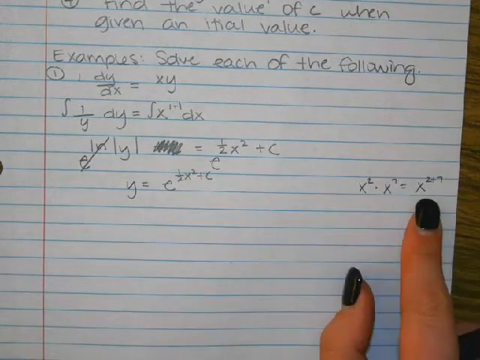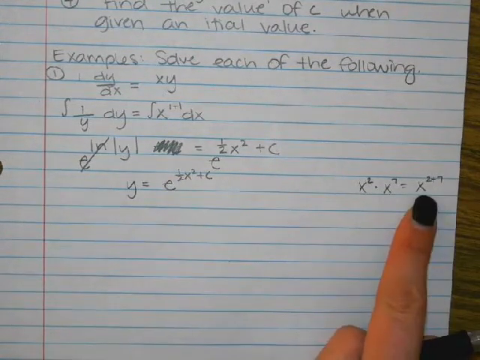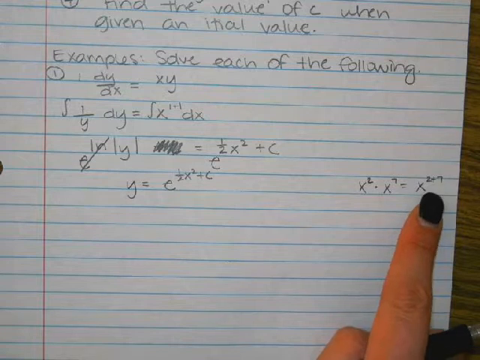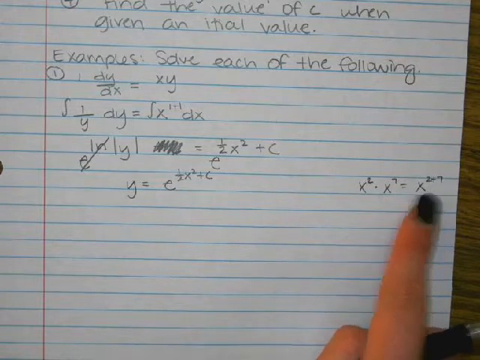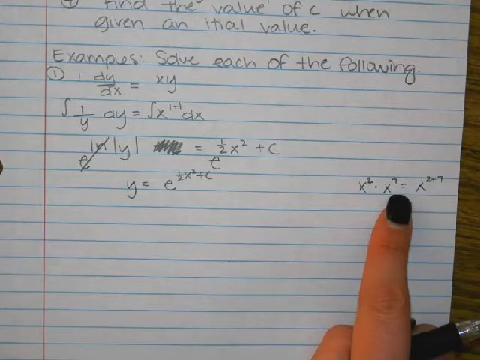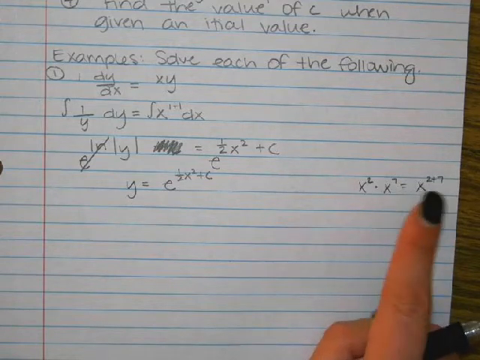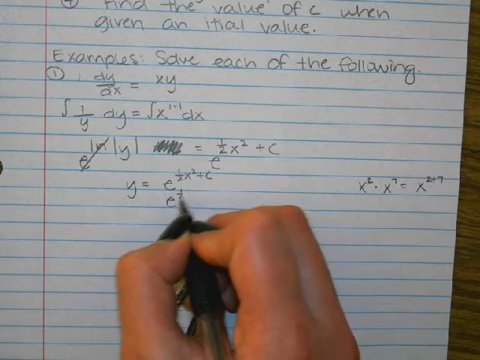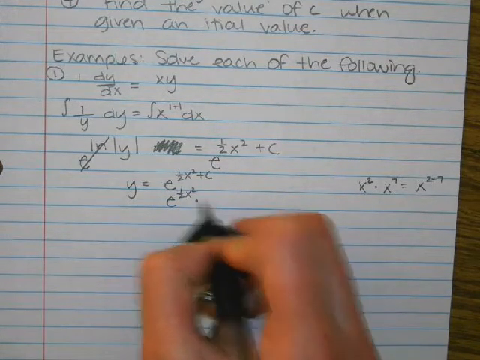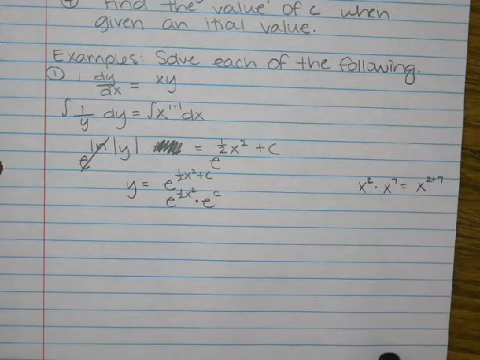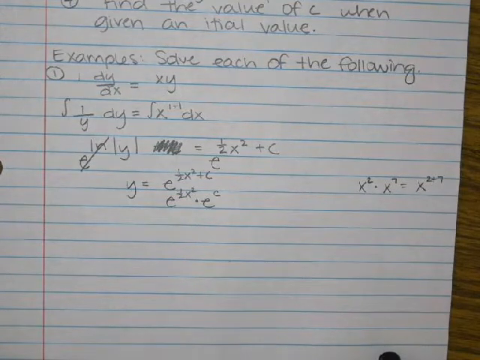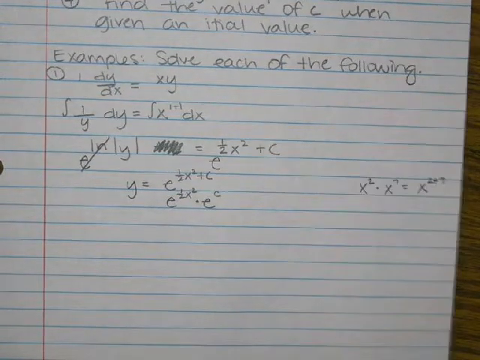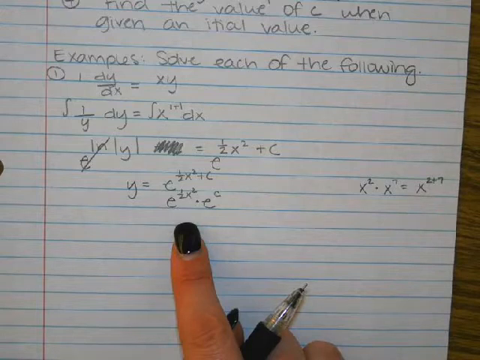So what we're going to do is kind of go backwards. We're going to do the backwards version of this and say if we have two things that are being added right now, it really means that it was the same base with different exponents and those bases were being multiplied. So I'm going to say that right now this is e to the 1/2 x squared times e to the c. So I did backwards exponential rules, right?